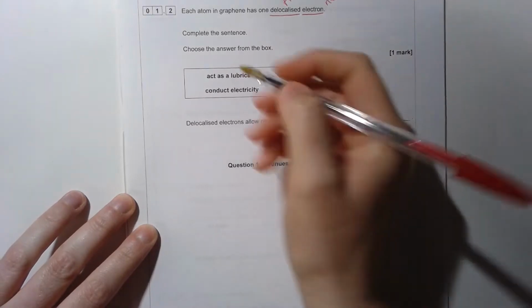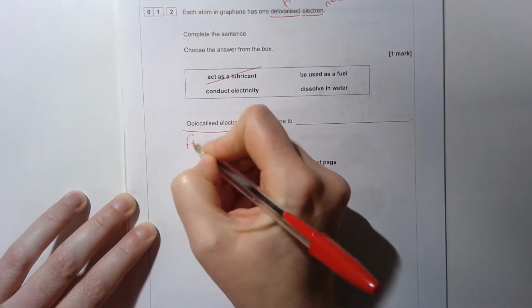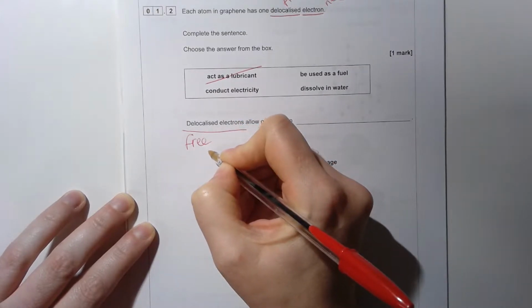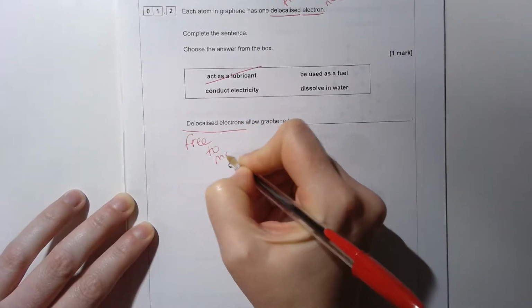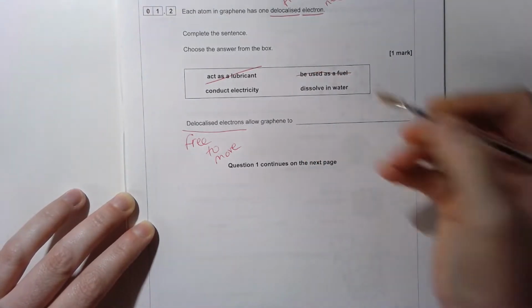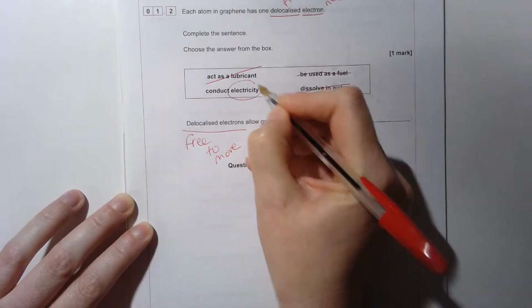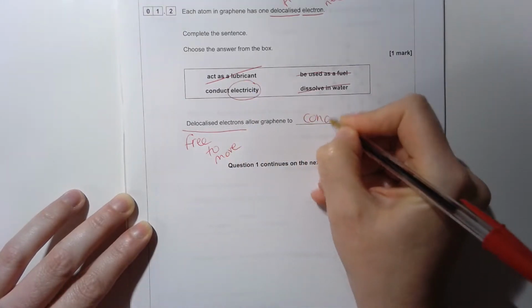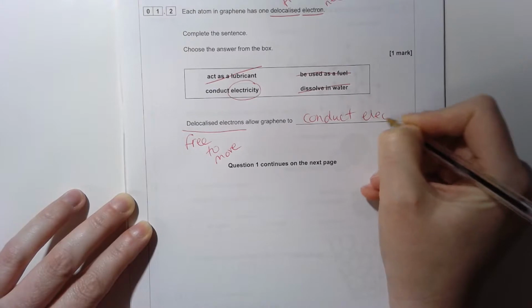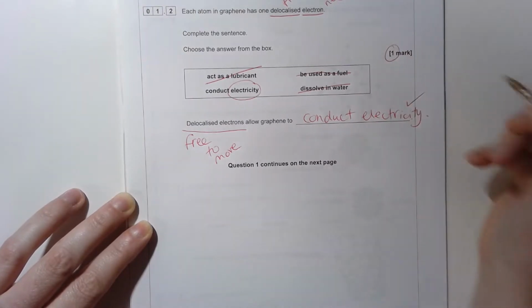Now, it's not going to be anything about a lubricant because we're talking about these electrons that are allowed to move freely. We're not going to be worried about using them as a fuel. It's nothing to do with dissolving in water. The one thing, because we have moving electrons, is going to be able to conduct electricity. Moving electrons are electricity. So again, we've got a nice easy mark.